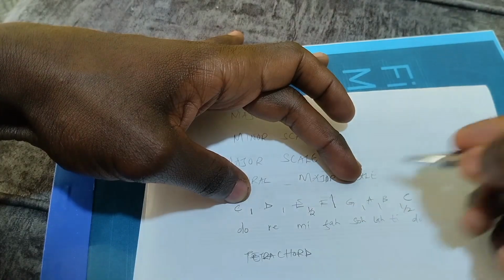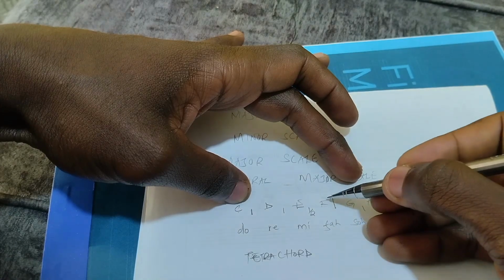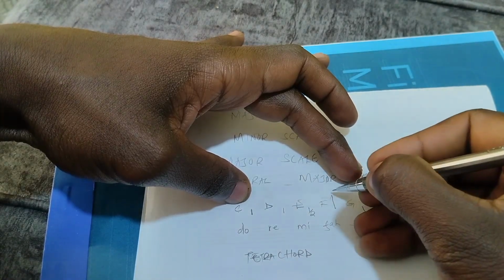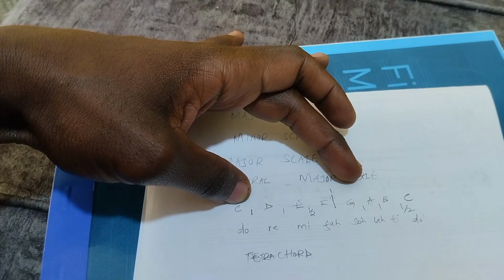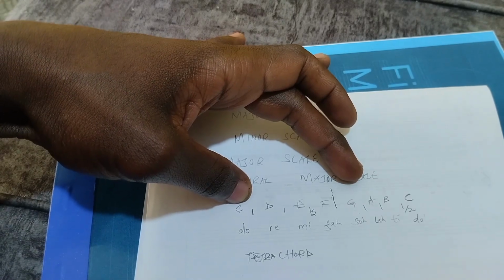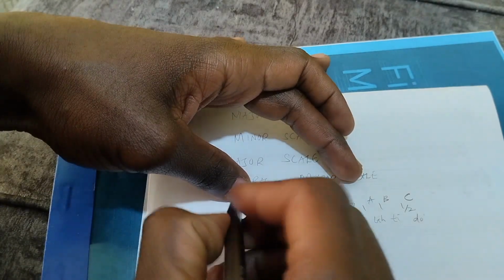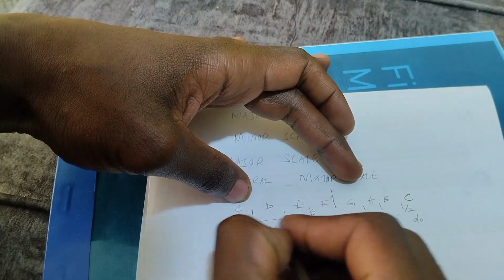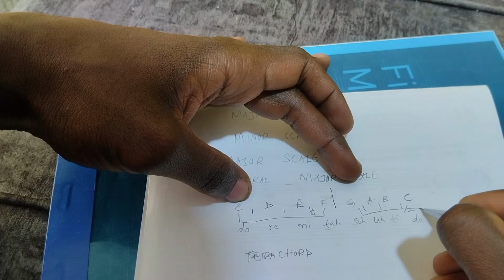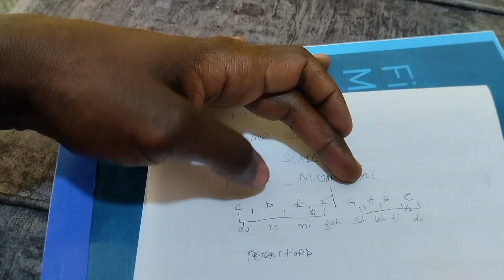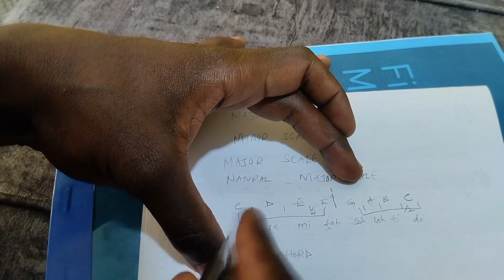Then from F to G, we have a tone, normally a tone. You must skip a key to move from F to G. So this is our first grouping of 4 notes, then we have the second grouping of 4 notes. If we group them like that, the first grouping of 4 notes is the first tetrachord.